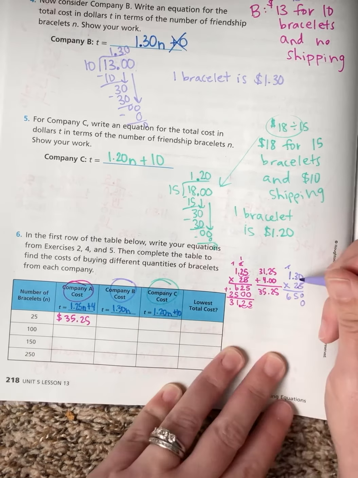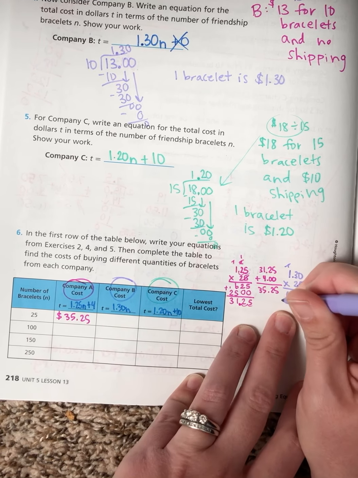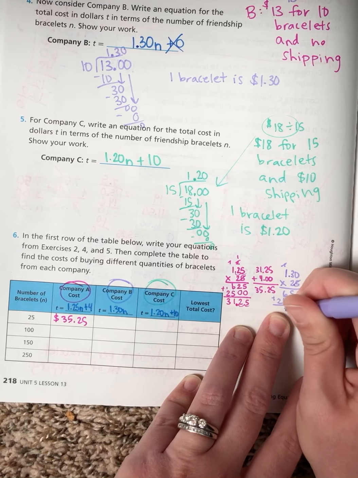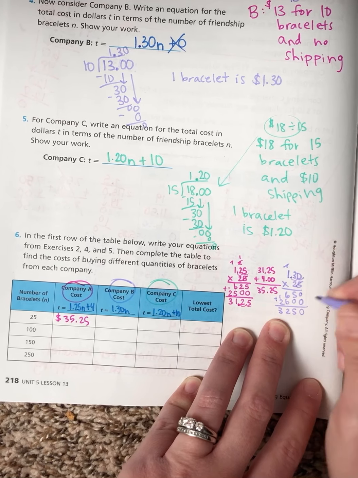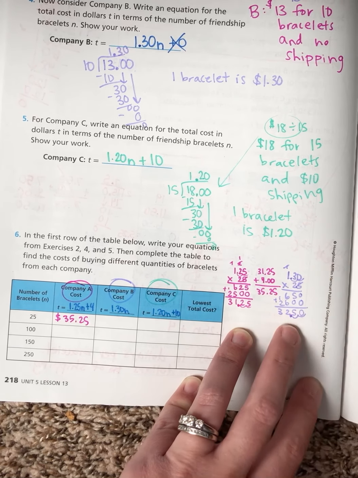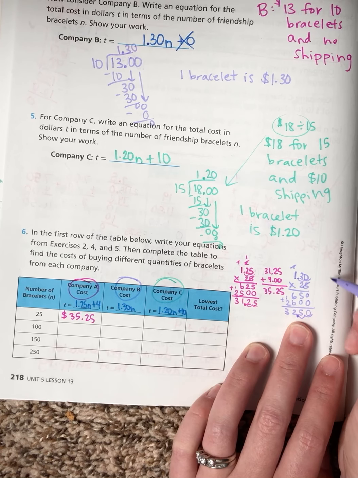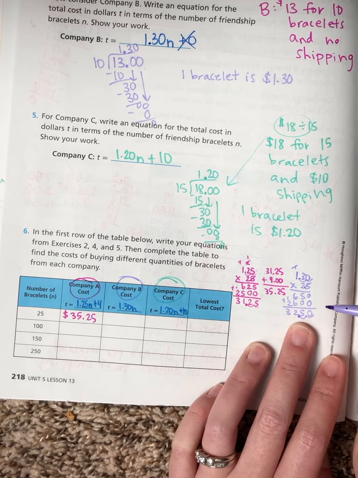Put my 0 placeholder. 2 times 0 is 0. 2 times 3 is 6. 2 times 1 is 2. And we will add this up. And we get our decimal place is 2 over, there we go. We get $32.50. This time we do not need to add anything because there's no shipping. This is just a simple answer, $32.50.